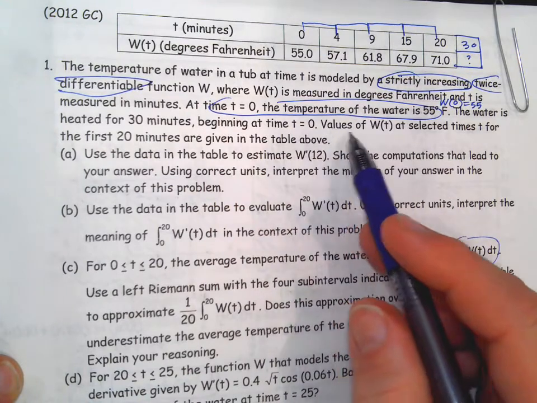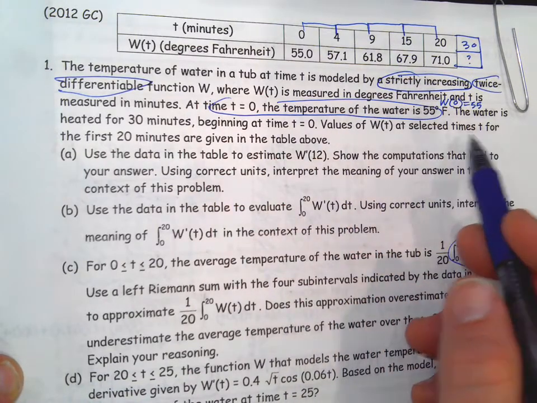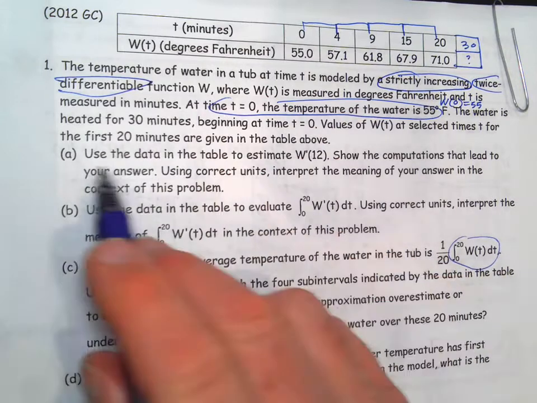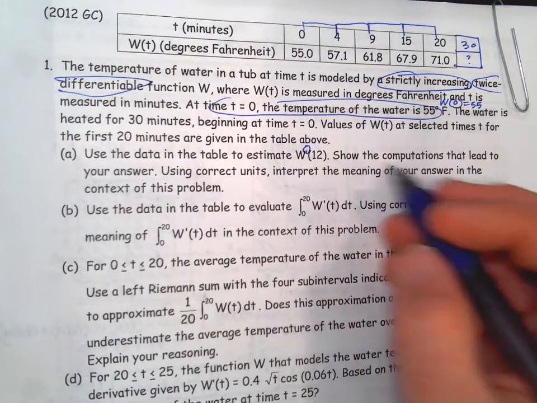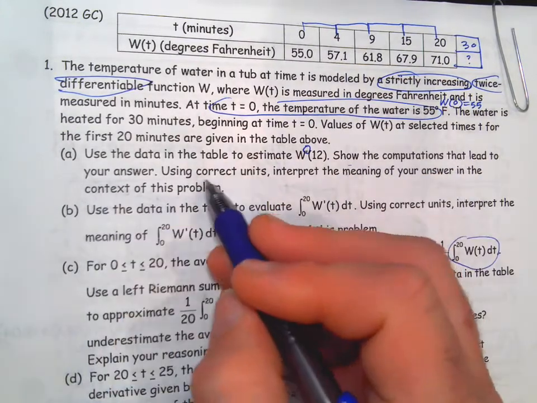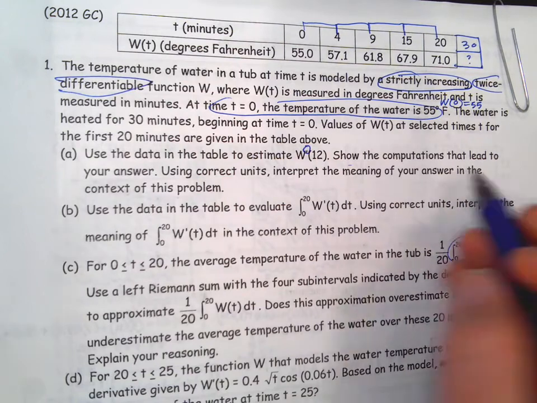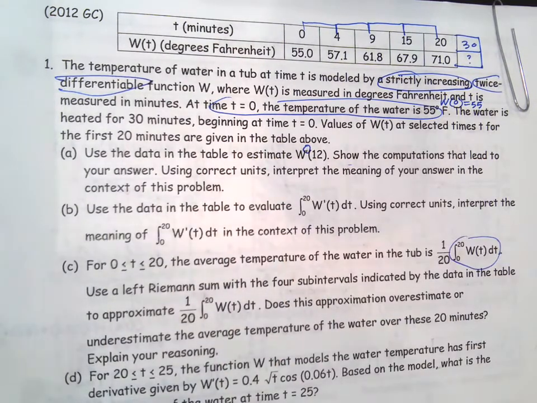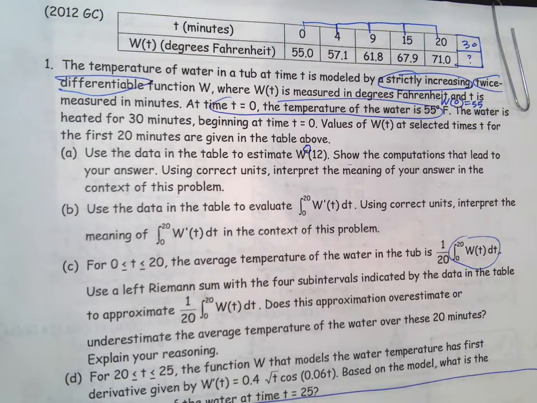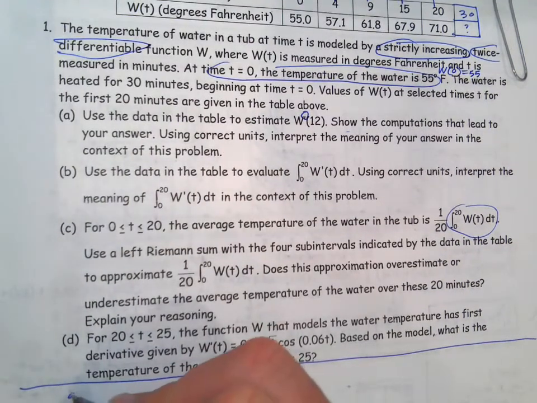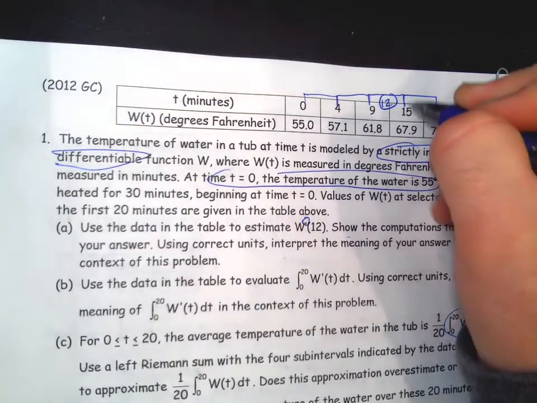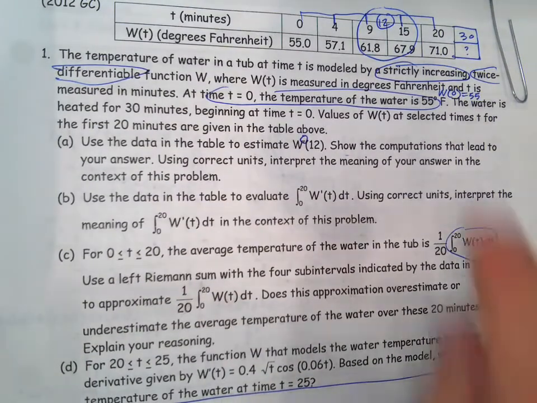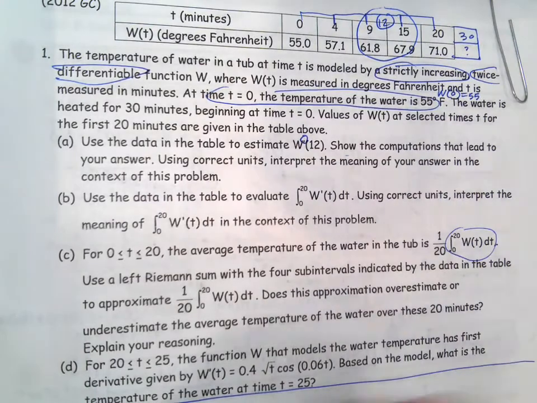Beginning at time t = 0, values of W(t) at selected times t for the first 20 minutes are given in the table. Use the data in the table to estimate W'(12). Show the computations that lead to your answer using correct units. Interpret the meaning of your answer in the context of this problem. Which means you better write a sentence talking about water in a tub and temperature, not just use generic calculus terms. So if we want to estimate 12, look right here. Here's where 12 is. So we're going to use the closest 2 points and just do rise over run, the slope of the secant line, and that should be roughly the derivative at 12.